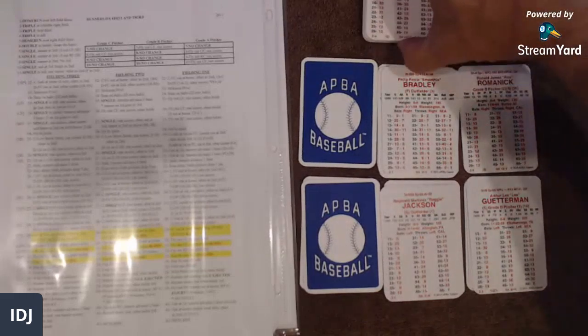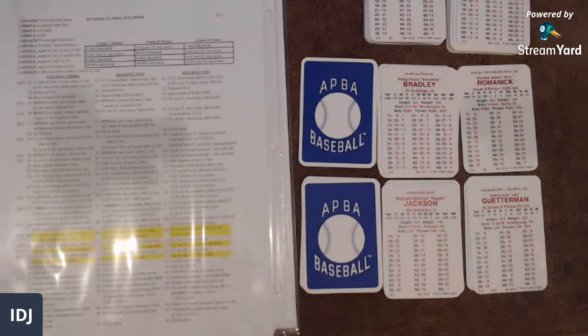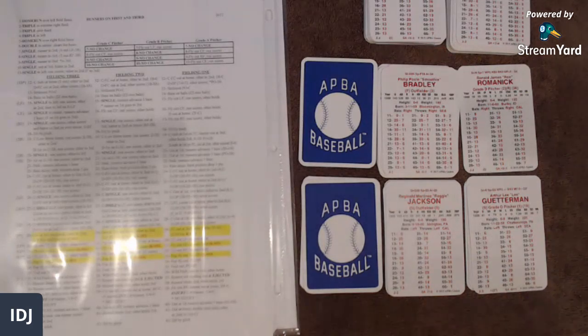We're going to bring in, I need to do that, don't I? All right, so we need the visitor team. They're going to bring in Gunnerman to pitch. There we go. To face off against Reginald Jackson.